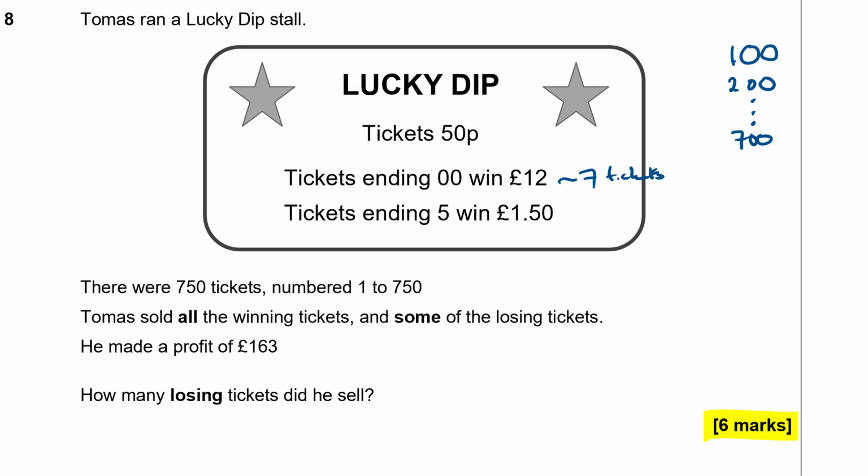Now what about tickets ending in 5? Well, we're going to have the number 5 itself, and then the next ticket ending in 5 will be 15, and the next one 25, and so on. So how many of those are there? Up to 95 there are going to be 10 tickets. So there are 10 tickets in 100. So in 700 there'll be 70 tickets, and then there'll be another 5 tickets between 700 and 750. So that makes 75 tickets ending in a 5.